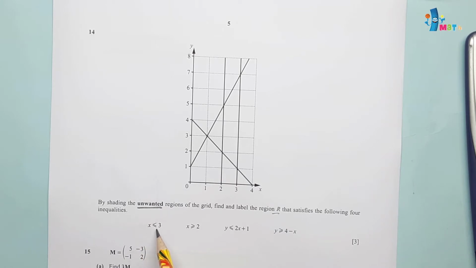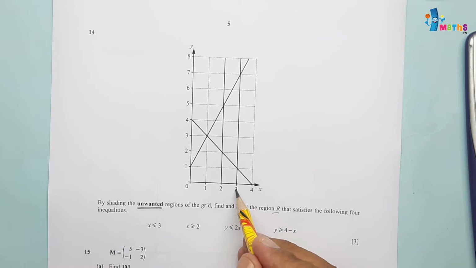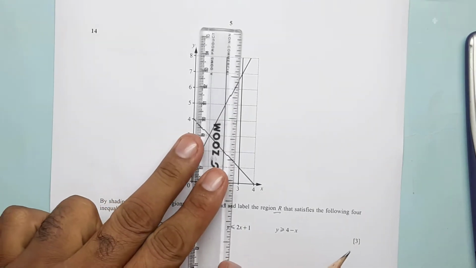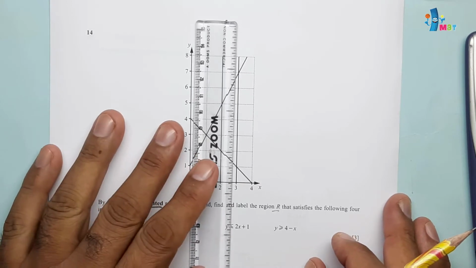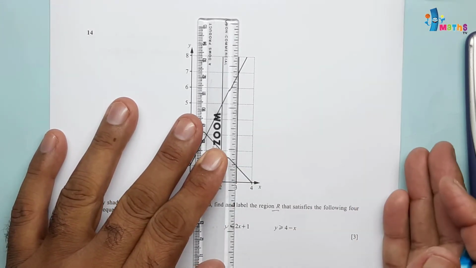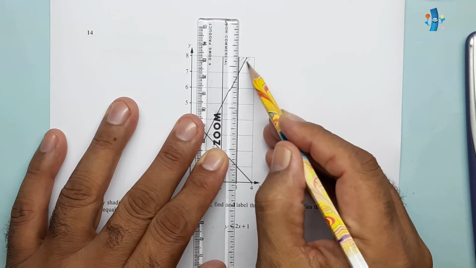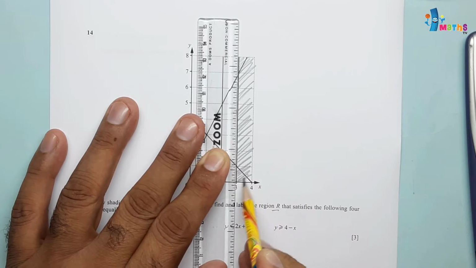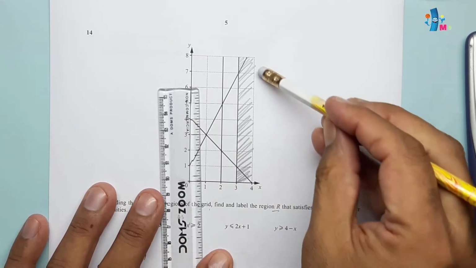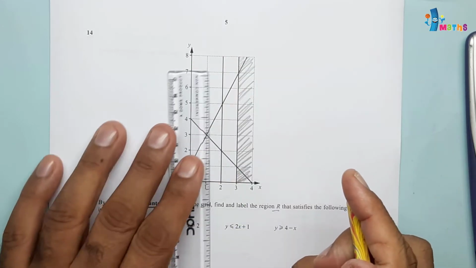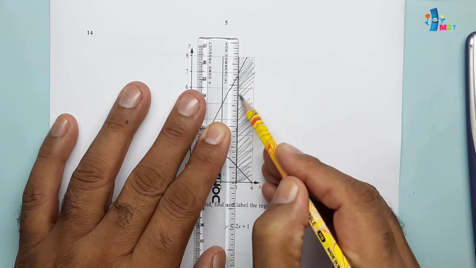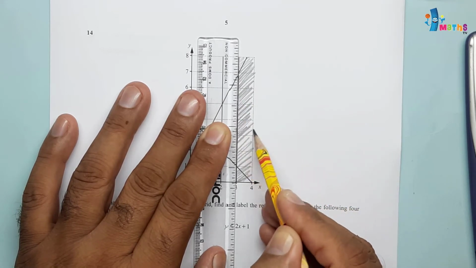First of all, x is less than or equal to 3. X less than or equal to 3 is required. So what I will do, this is less than or equal to 3, this portion. Okay, so this side is more than 3. So I will shade this portion. This will be the more than 3 portion, so we can shade this. So this is done. This is the portion which we have to shade. So we have shaded this portion.